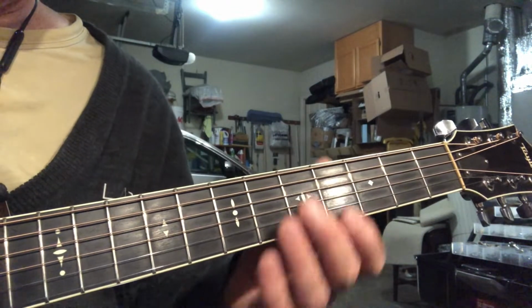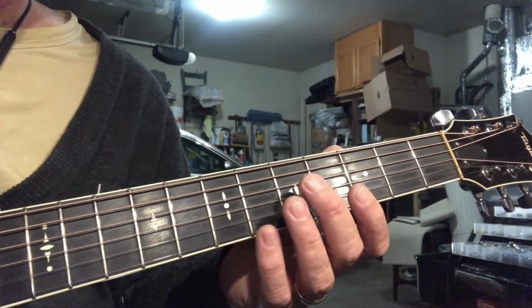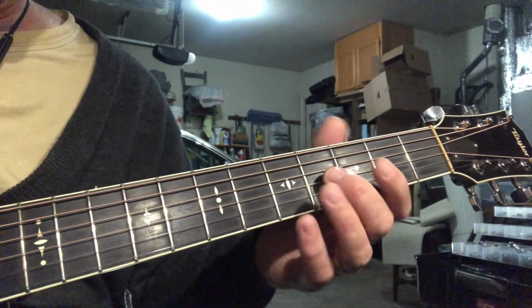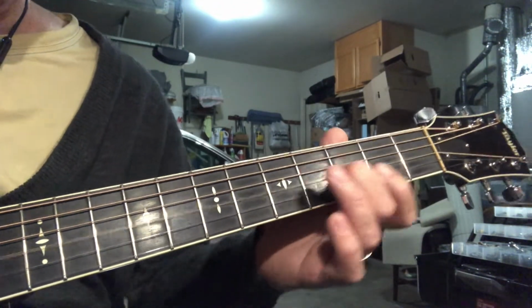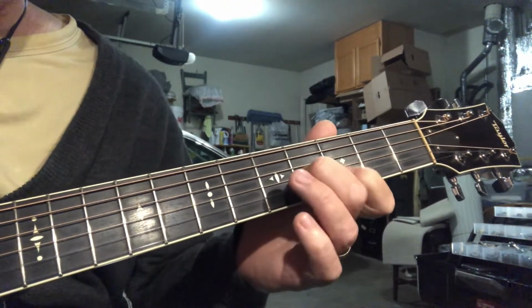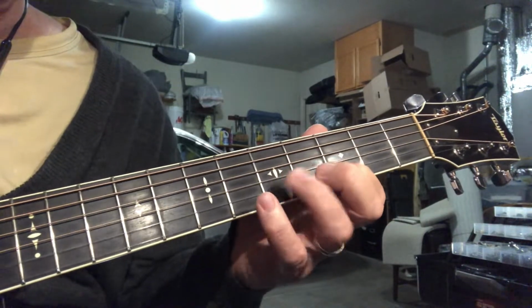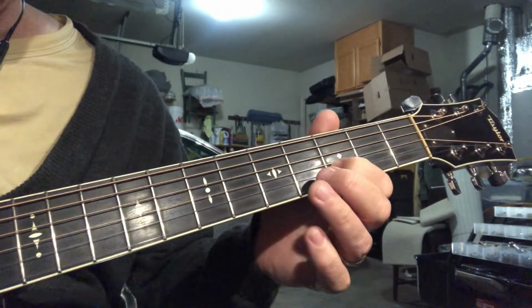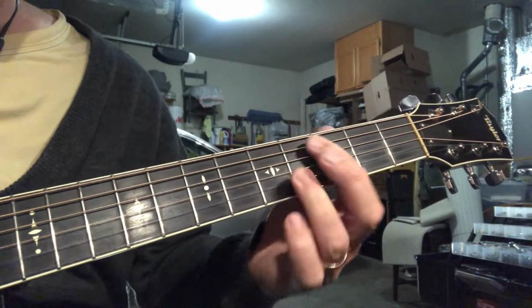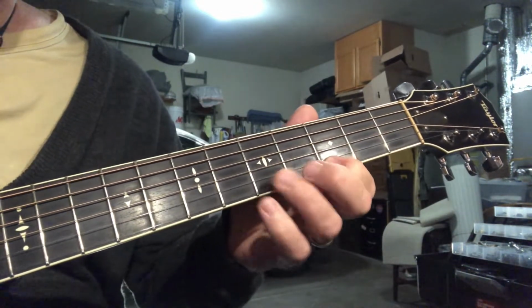So, boogie shapes. The boogie is loosely defined as a 3, 5, 6, 7 in the key of G. That would be 3, 5, 6, 7. The 4 chord, again 3, 5, 6, 7.